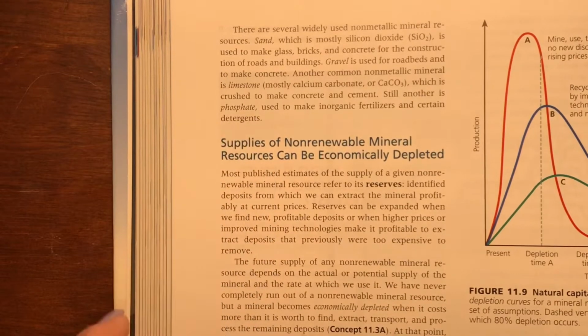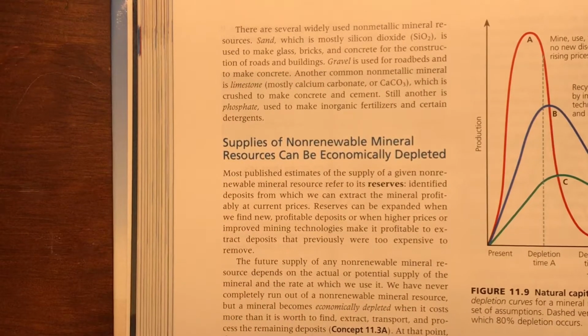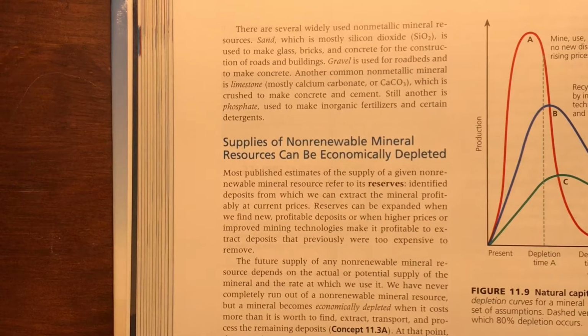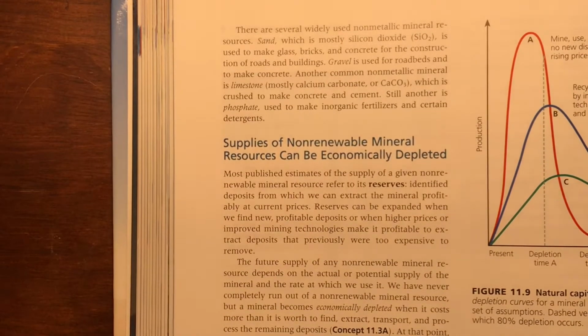So most dish detergents in the United States no longer contain phosphates, and that was not a government thing, that was a consumer pressure thing, so kind of cool. Okay, so let me go ahead and look at the next set of questions here.